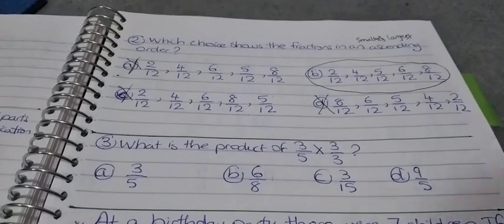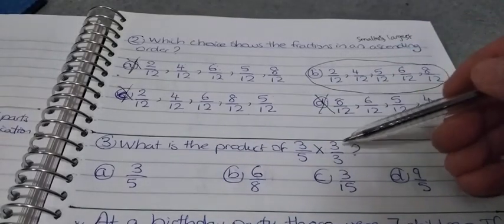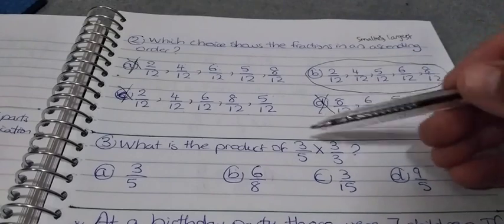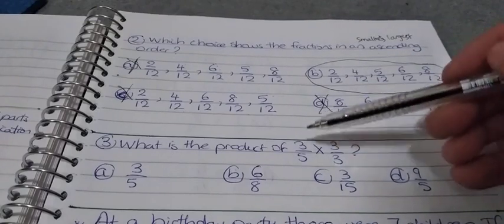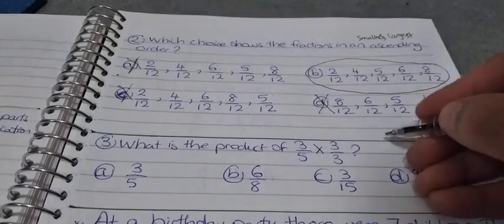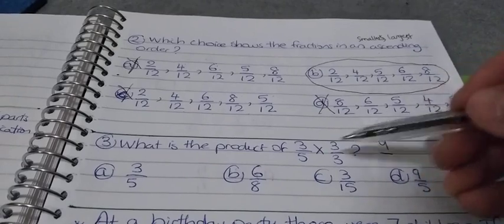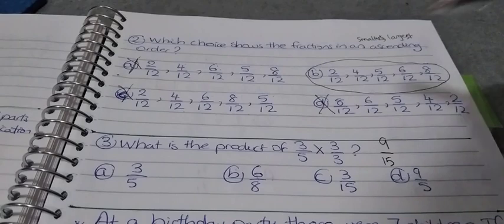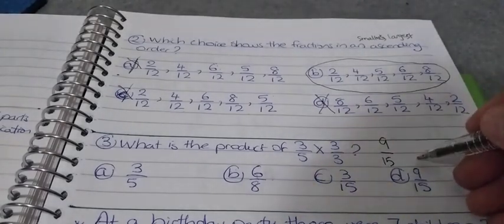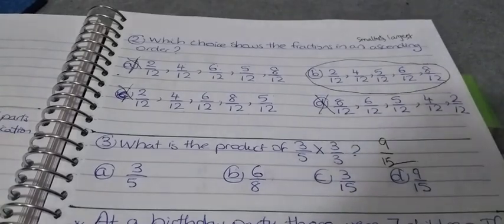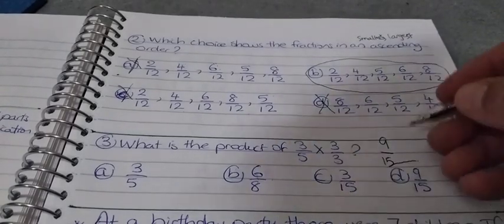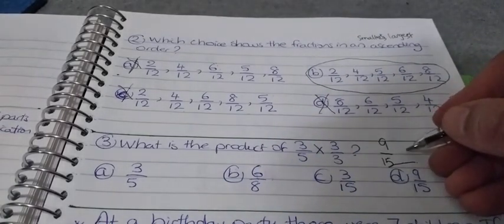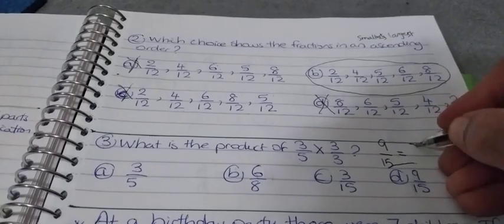What is the product of 3 over 5 times 3 over 3? So we multiply the numerators and the denominators. 3 times 3 is equal to 9. And the denominator 5 times 3 equals 15. So it is equal to 9 over 15. Yes, it's equal to 9 over 15 and 3 over 5.